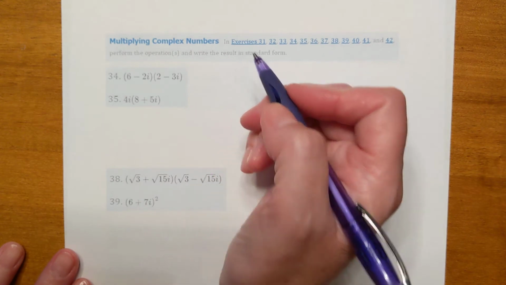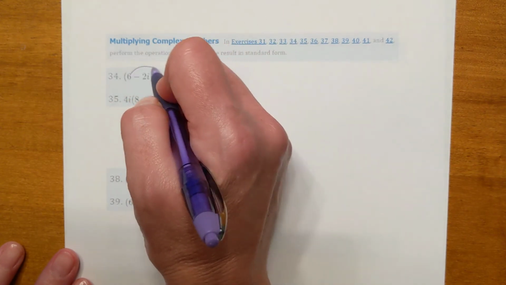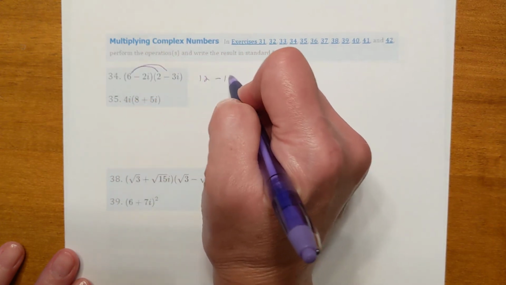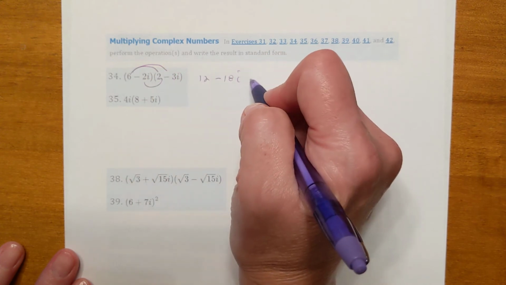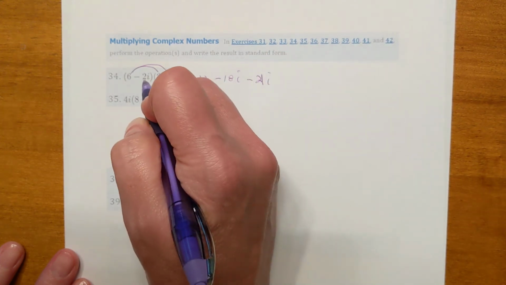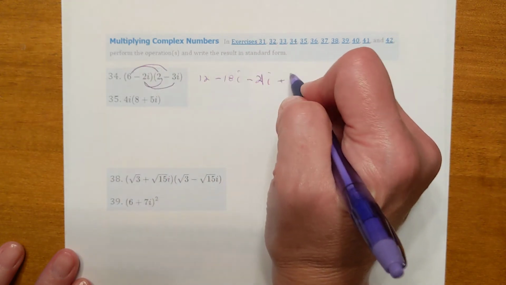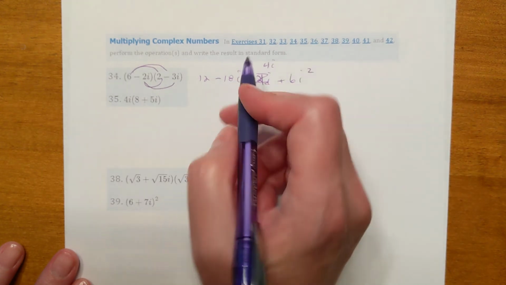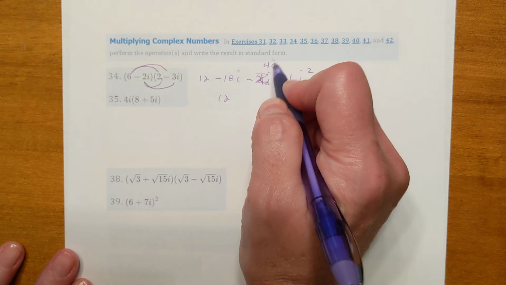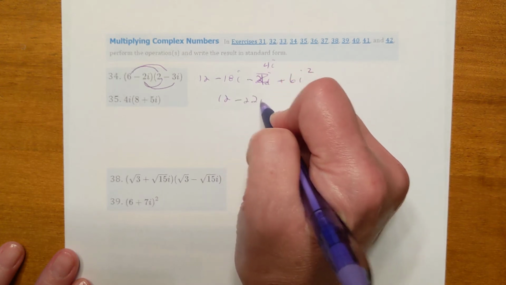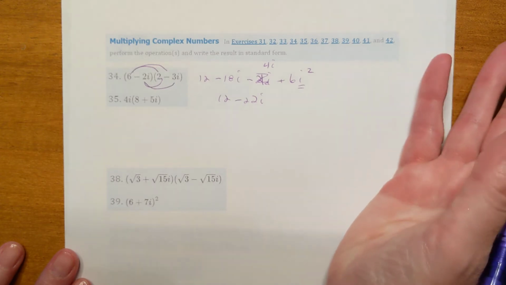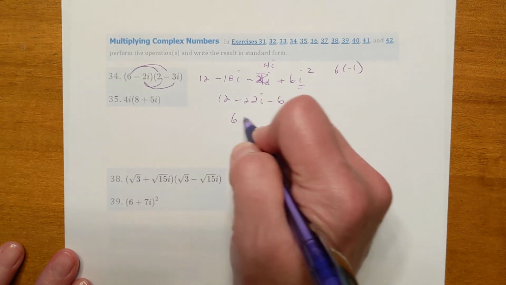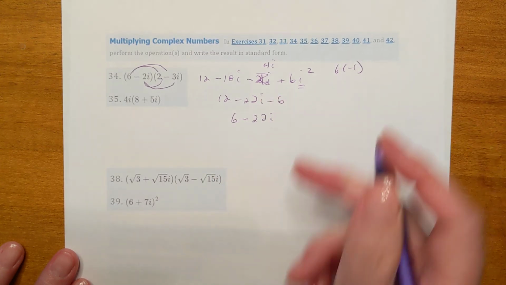So we have 6 minus 2i times 2 minus 3i. So foiling it out, 6 times 2 is 12. And then 6 times minus 3 is minus 18i. Negative 2i times 2 is minus 4i. And then negative 2i times negative 3i is plus 6i squared. That's the ugliest 4. All right, so combining, we have 12 and negative 18i and minus 4i. Same signs, add them up. Negative 22i. i squared is negative 1. So that's 6 times negative 1, or negative 6, or minus 6. So the whole thing makes 6 minus 22i.